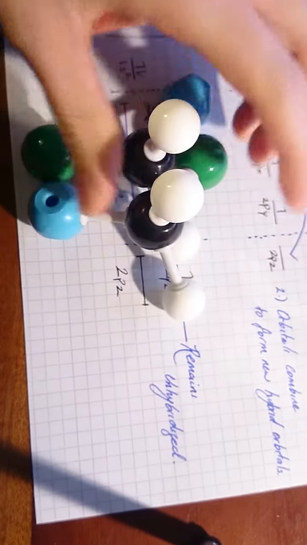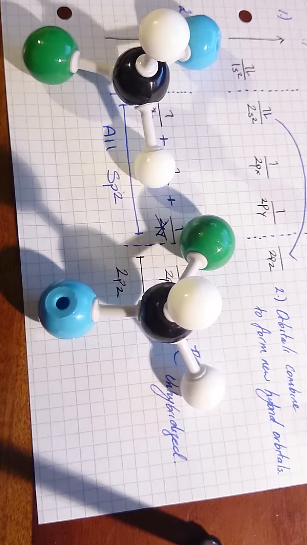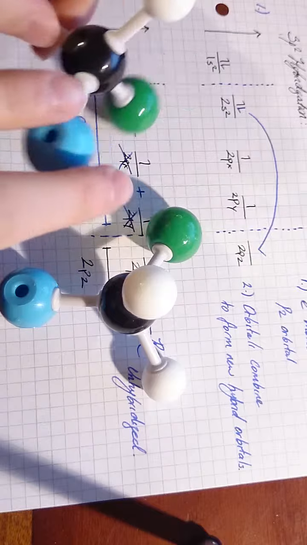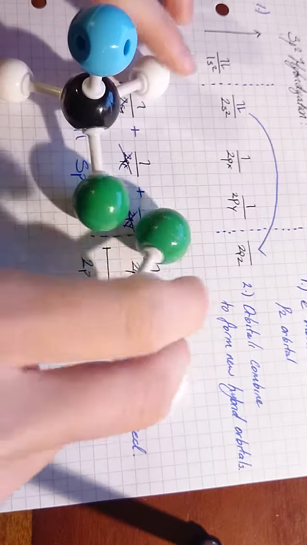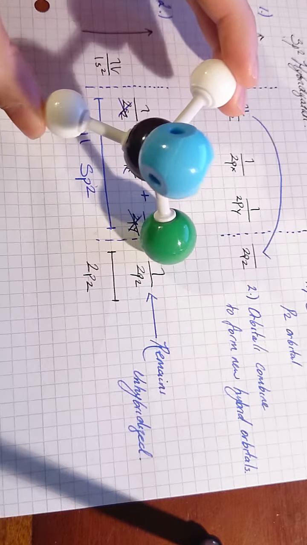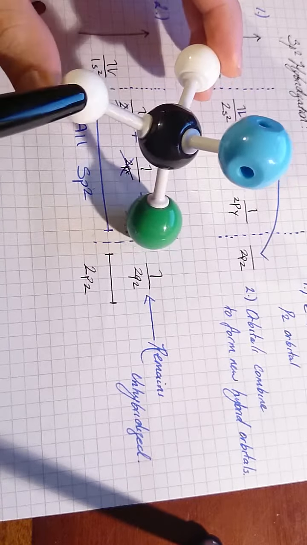Now, for demonstration purposes, I have two sp2 hybridized carbon atoms. This is the sp2 hybridized carbon. This is the hydrogen.